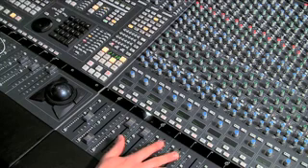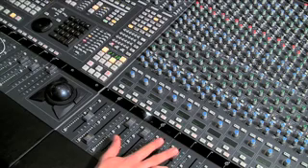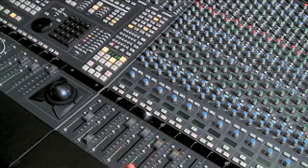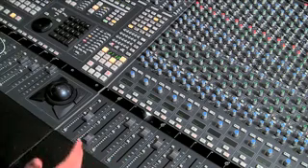So I've panned those left and right, and you'll just adjust the parallel compression as you need, or you may have it running on something else, or you may even use the routing for headphones, etc.